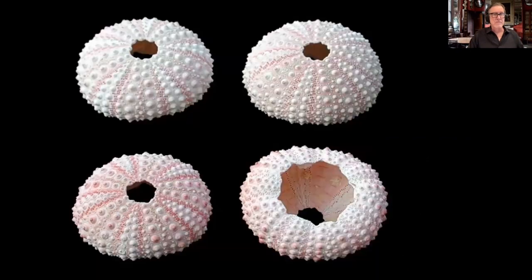When it's in that position at the top of a column, sometimes we call it an echinus, which is a Greek word which means sea urchin. That shape we'll call an echinus or sea urchin. And it's easy to see why, because that shape is very similar to the shape of a sea urchin shell. So that's why it's called that. If you took one of these and turned it upside down and put it on top of a column, you'd have an echinus.